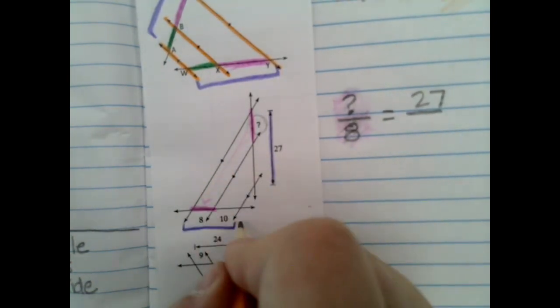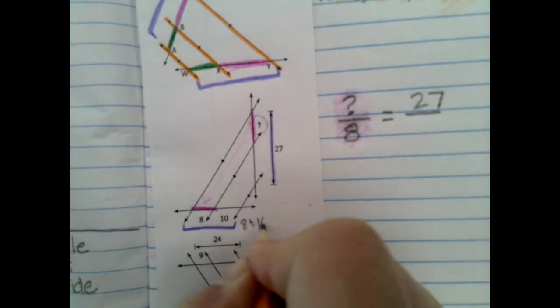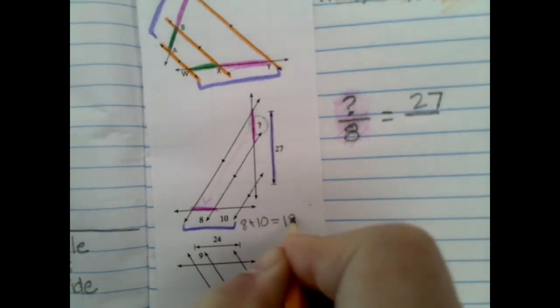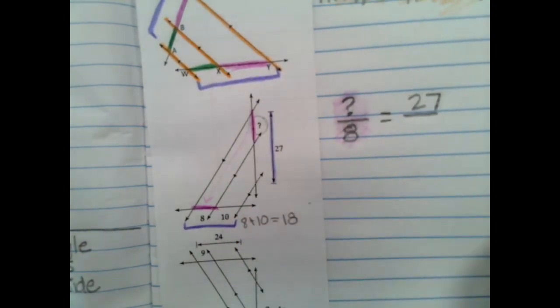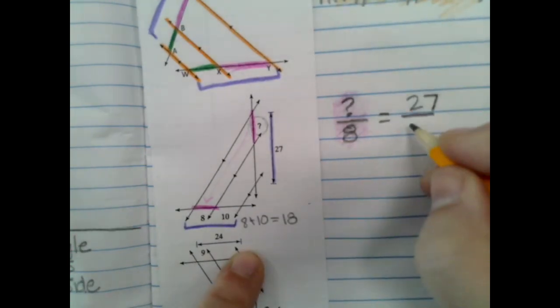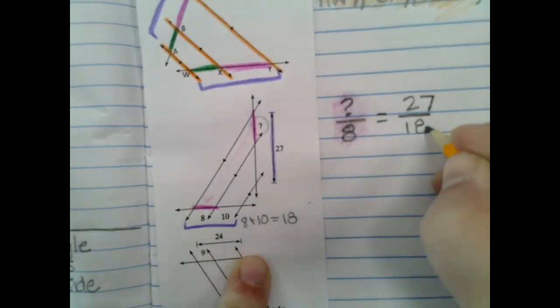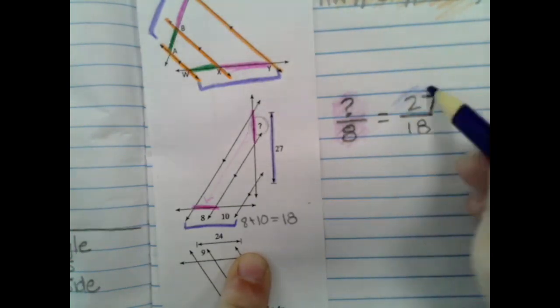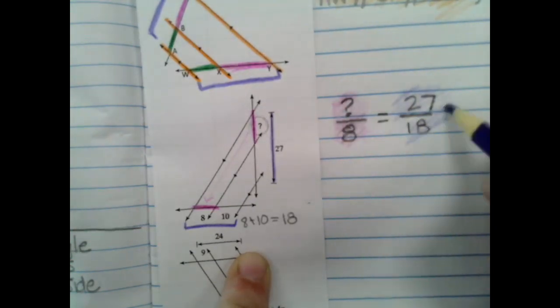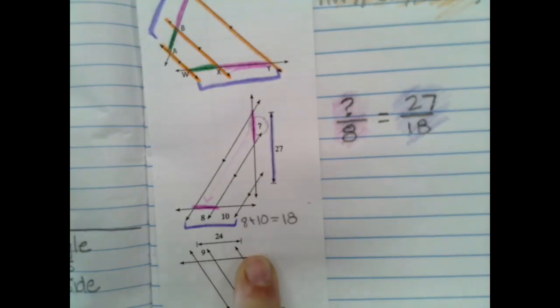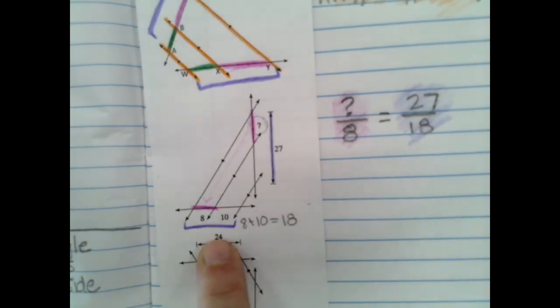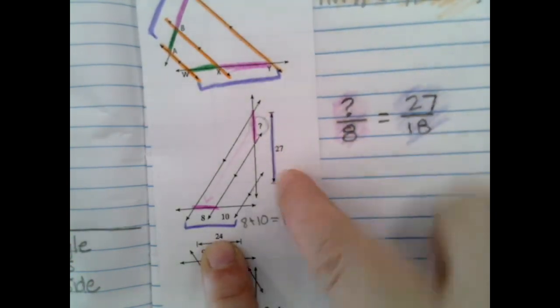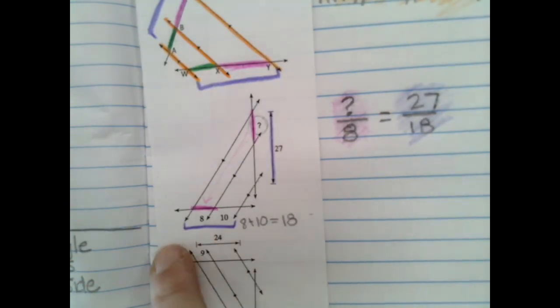Good, so 8 plus 10. So if you need to write that down as a reminder, because you're going to look back at this during your notes or during your homework or during your test, where that 18 came from. 27 represented the whole length, so we needed the whole length here from end to end.